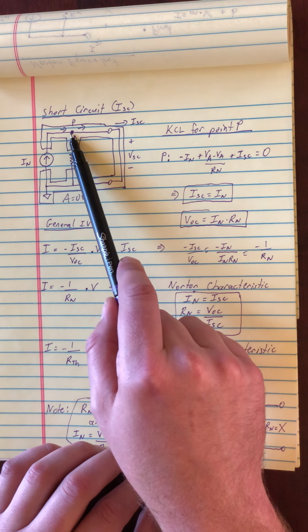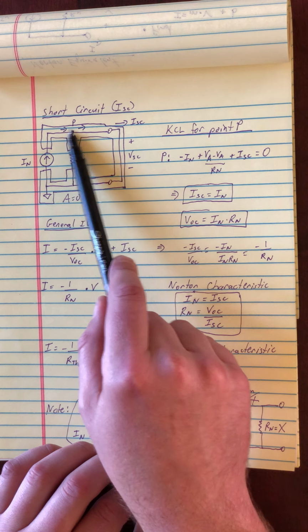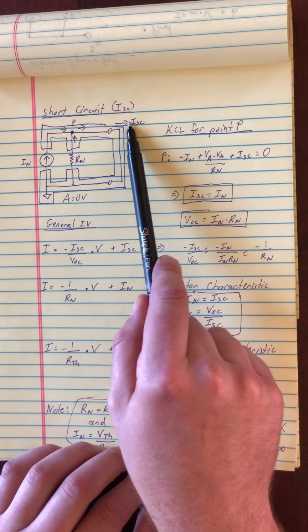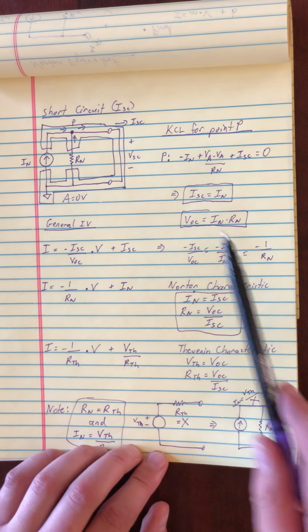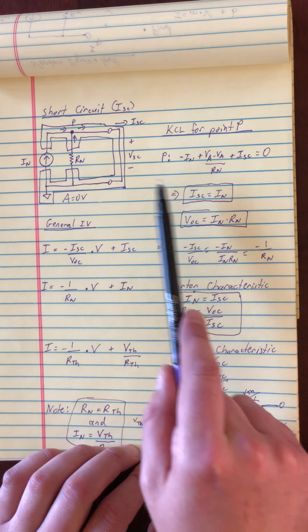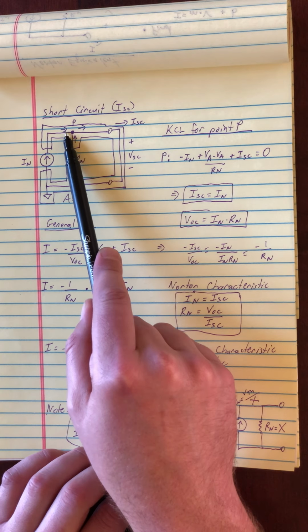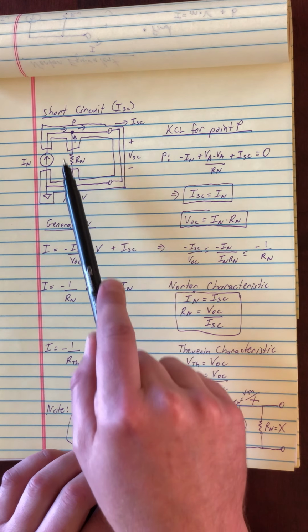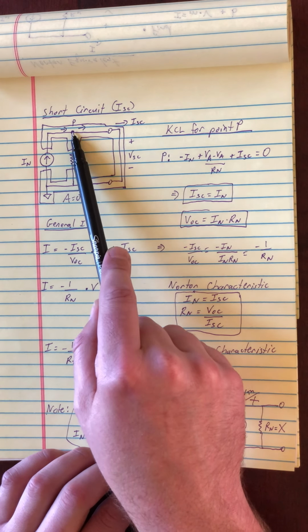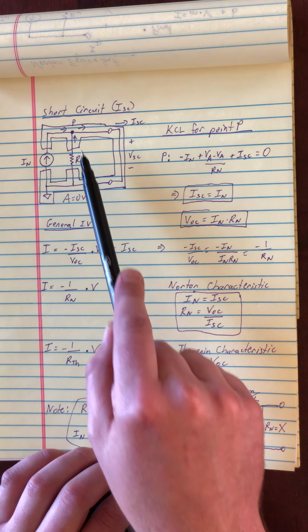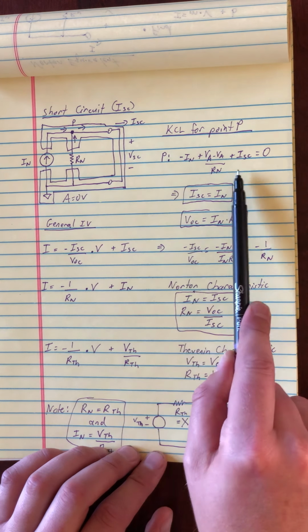So we're going to look at the current entering and exiting point P. As you can see, if we write a solution like that, we want to find out what ISC is, and that's the current that's exiting point B to the right. So we're going to write that KCL right there. I'm going to look at it all going out like we normally do. So out of point P this way is negative IN. Out of point P this way is going to be VA minus VA over RN. And then out of P this way is going to be our ISC.